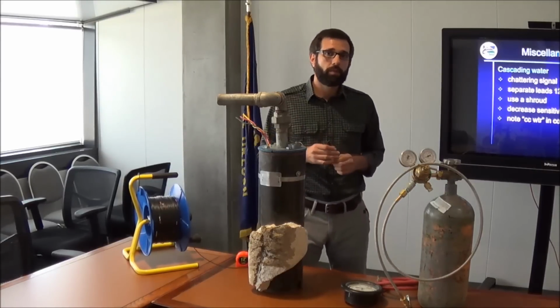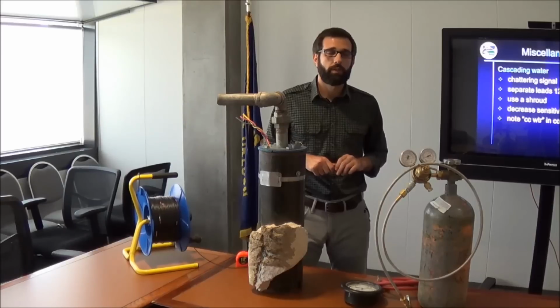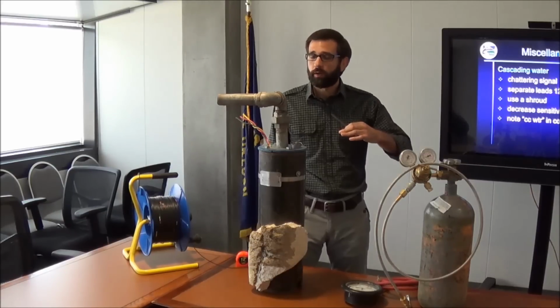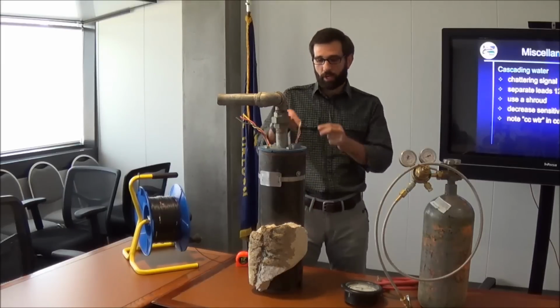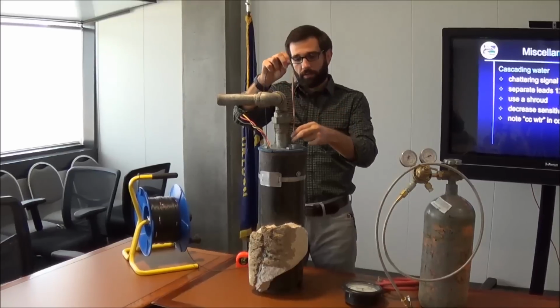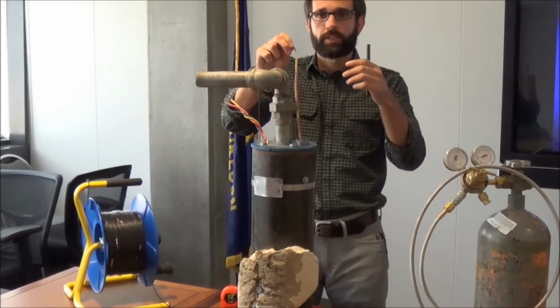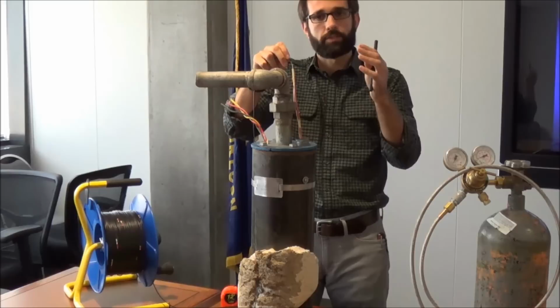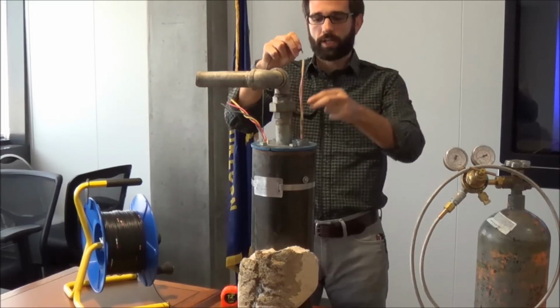There are various problems you can run into measuring water levels. The first one is what's called cascading water. That's water from an upper water-bearing zone cascading down the well. That causes problems with your contact here. If it's hitting both contacts, you get this chattering signal, beep, beep, beep, beep. You think you might be in water, but you're not. It's just cascading water that's coming down and hitting this.